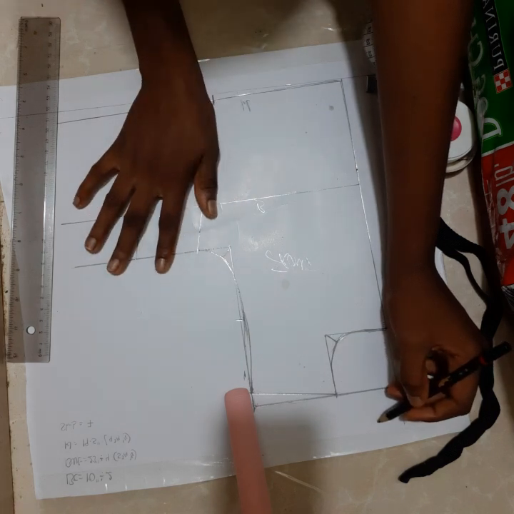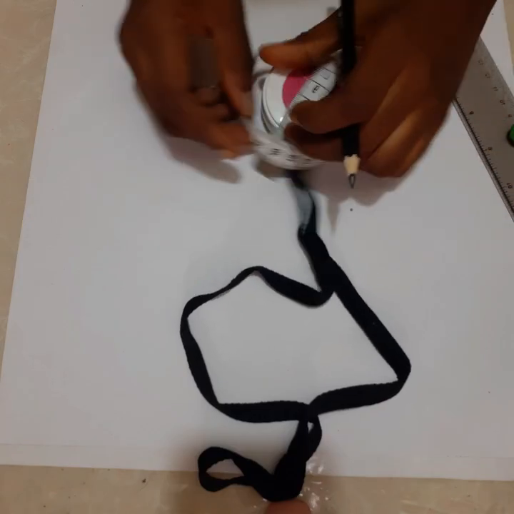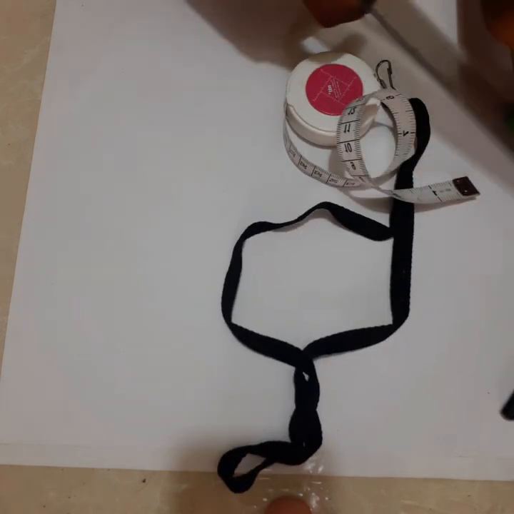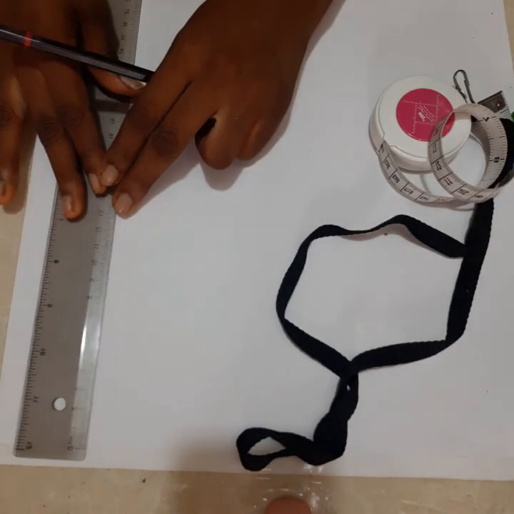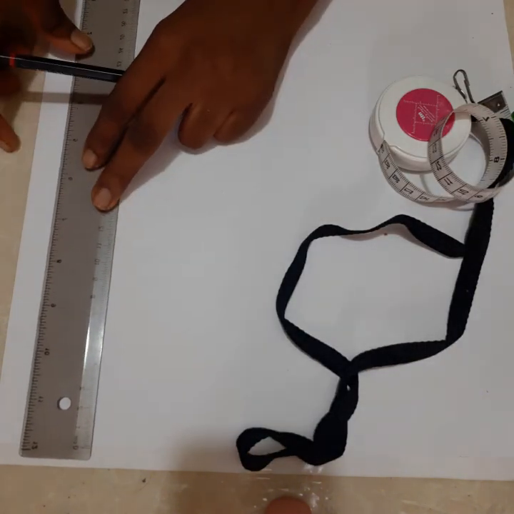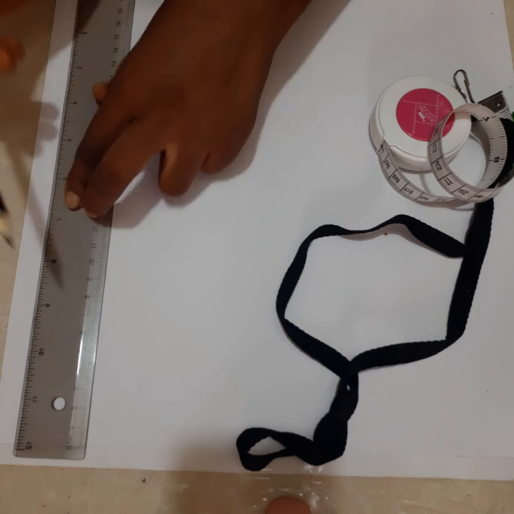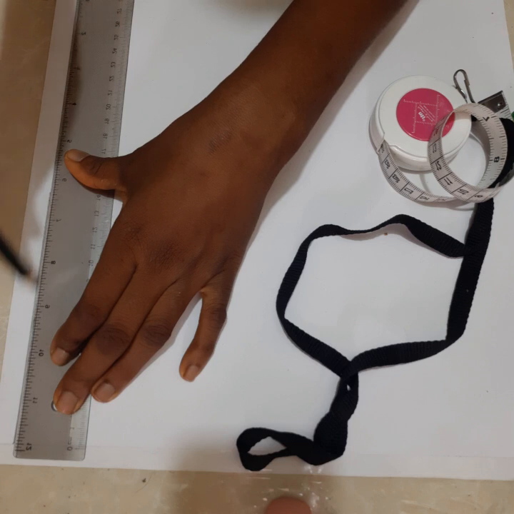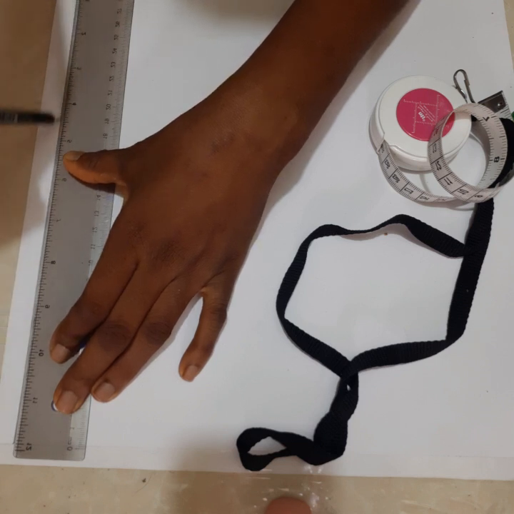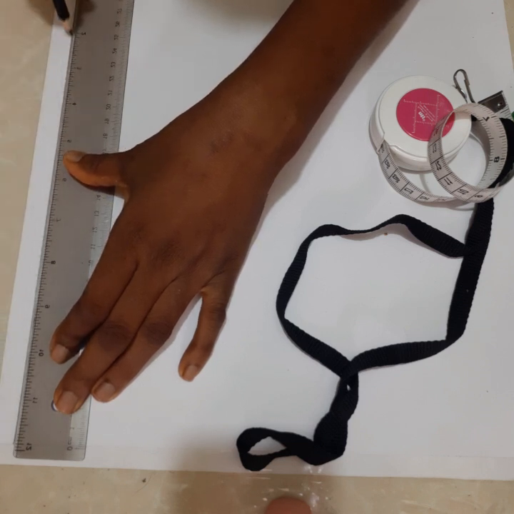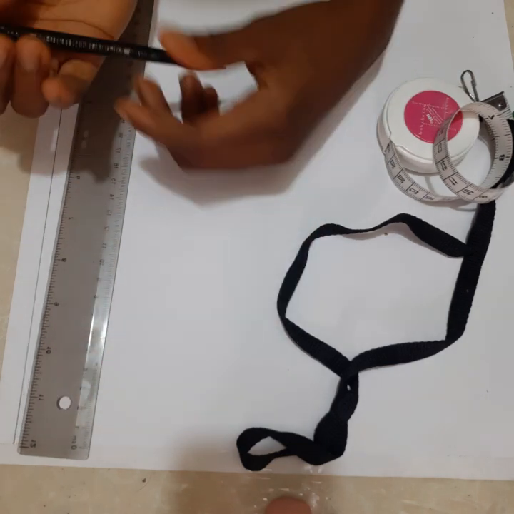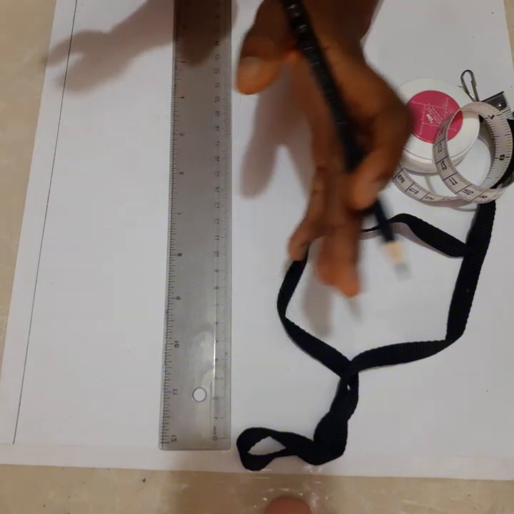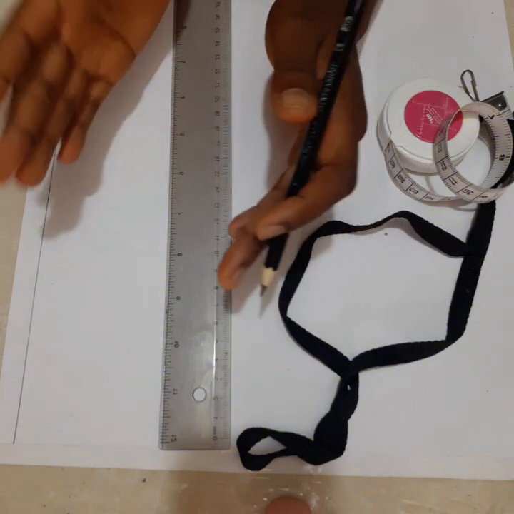So let's proceed with the back. So we're beginning with our borderline again. And it's not compulsory to always have a borderline. I'm just drawing this line because the edge of the paper I'm using is not straight. So to be able to have that horizontal effect, I am using my ruler and then my pencil to have a straight line drawn.